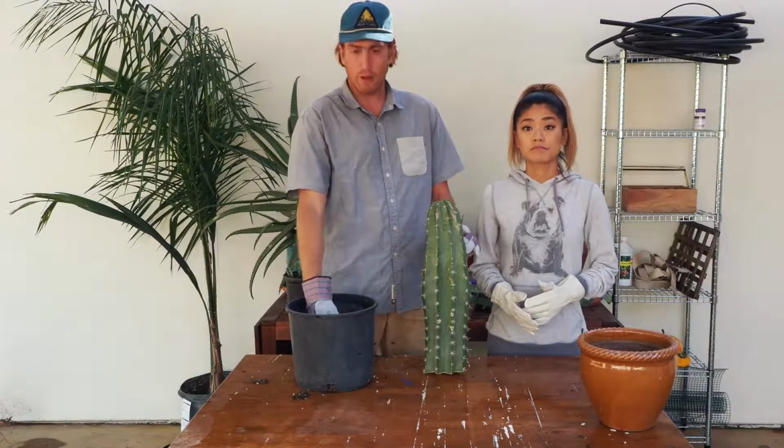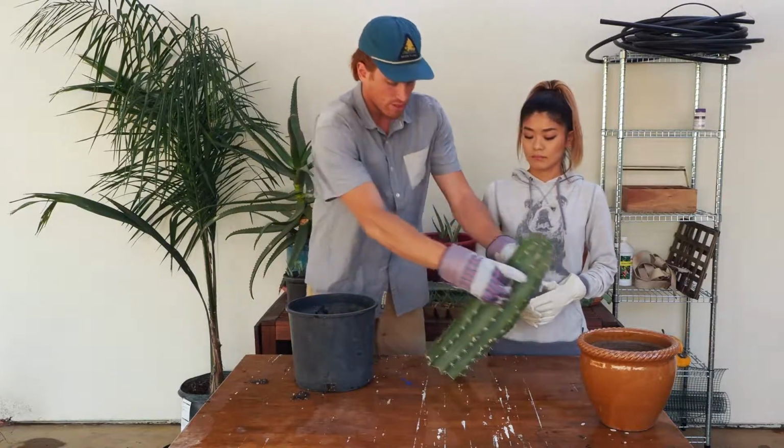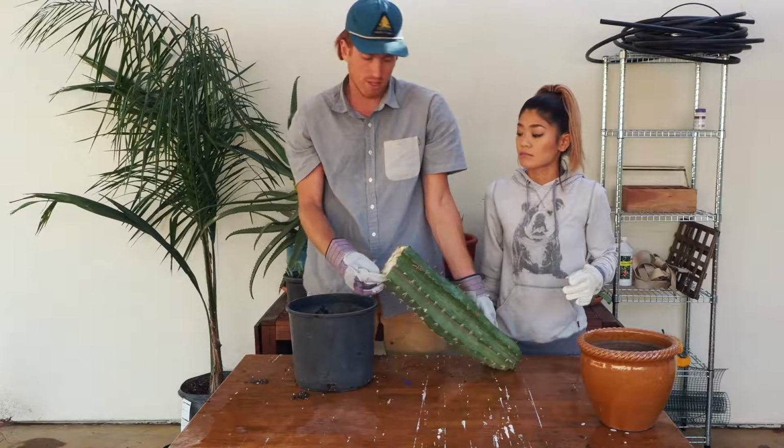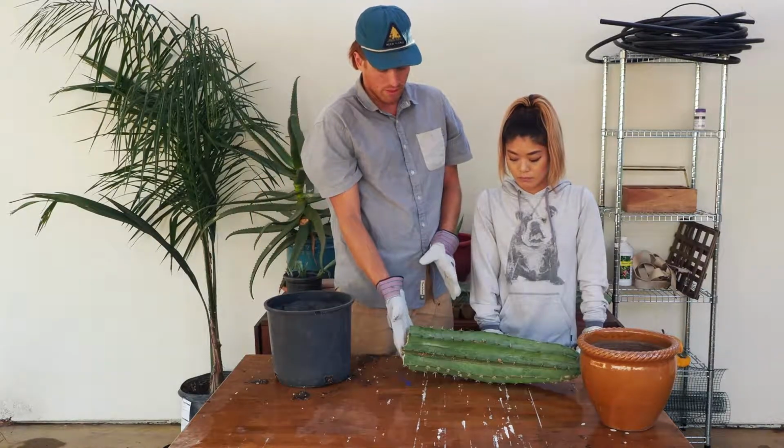So I've filled this pot up again, the black pot, really great. Filled it up halfway with soil. And so with this, you can see that there's no roots down here. It's just basically been hacked off from the base. What we're gonna do today is we're gonna pot this.